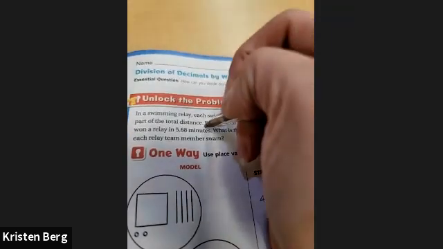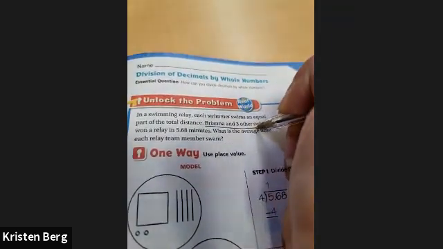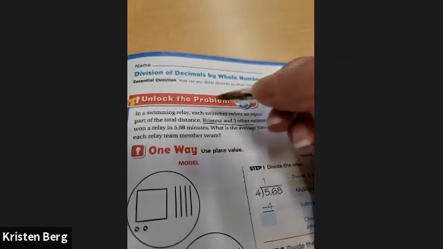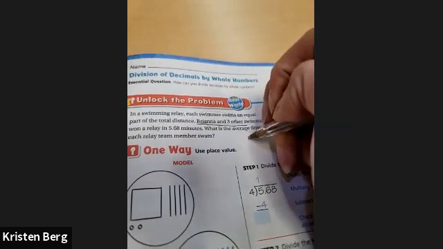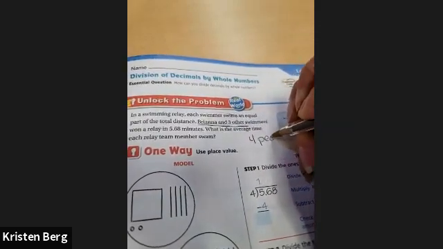So here's the biggest thing, and be careful of this. They like to do this often in this book, where they say Brianna and 3 other swimmers. So that is a total of 4 people. So keep that in mind.